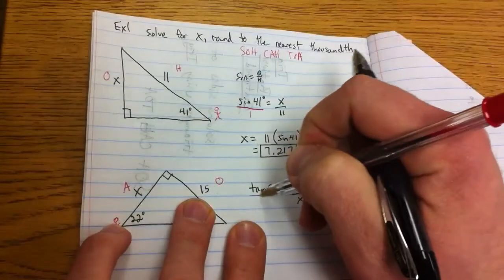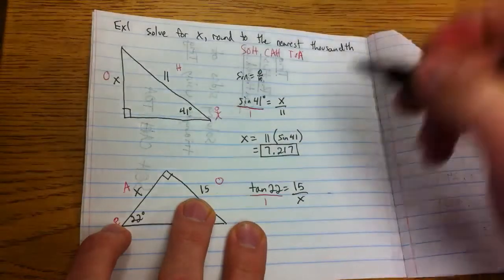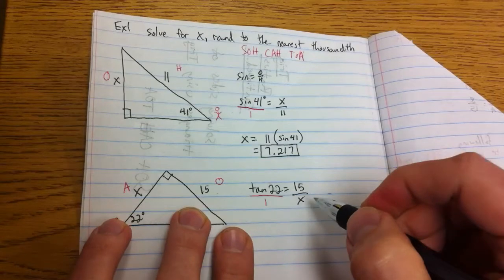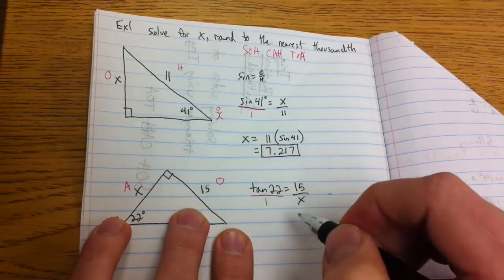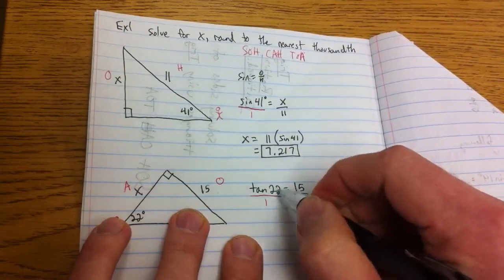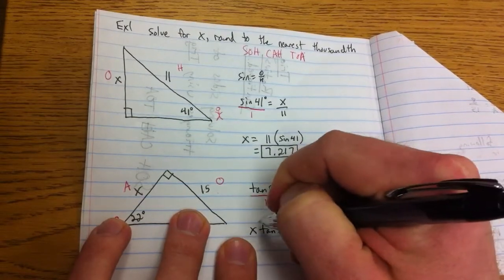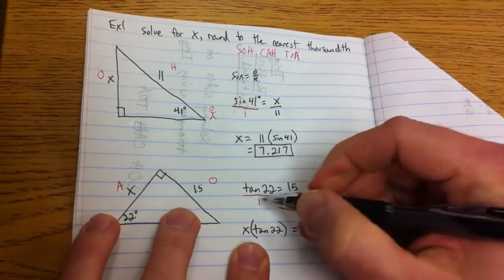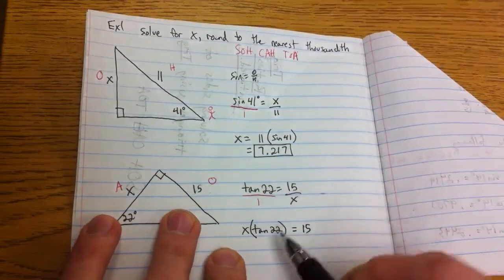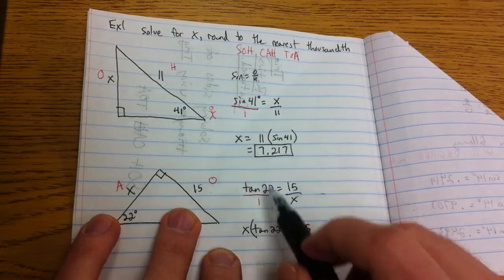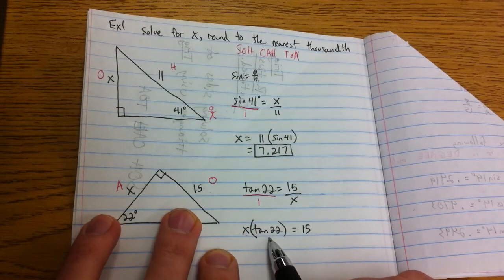Put the tangent of 22 over 1 and cross multiply. This time the x is in the denominator, so there are a couple of steps. Just be careful. Solve it the correct way you always solve proportions. x times tangent of 22. I'm going to put that tangent of 22 in parentheses, and then 1 times 15 is 15. Previously I had x by itself, but this one has x times tangent of 22.